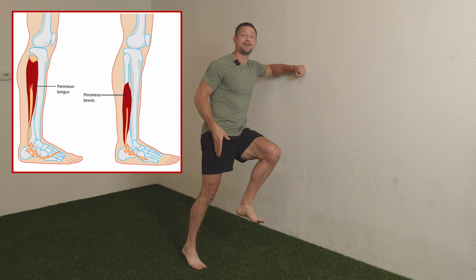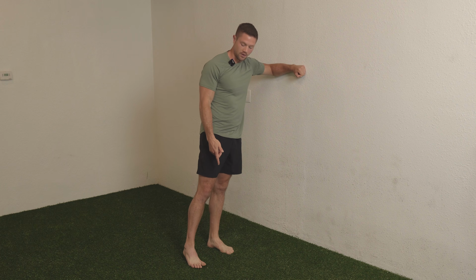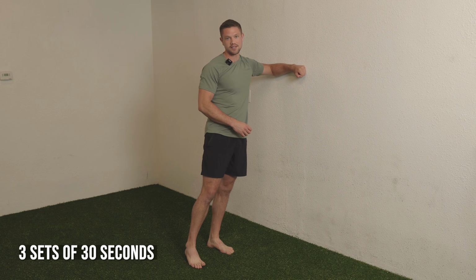Now notice how my heel is only just a little bit off of the ground. It doesn't need to be more than just 2-3 inches max. And most people won't be able to actually lift their big toe off of the ground. It's the intention that matters to get those muscles to activate. And again, 3 sets of 30 seconds.